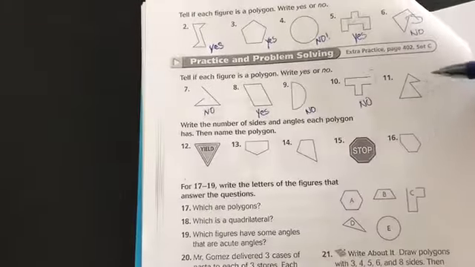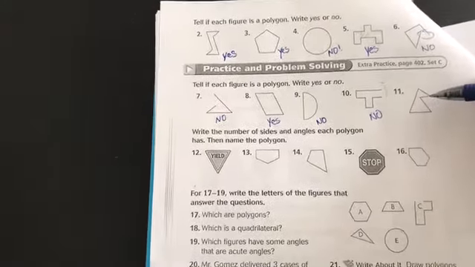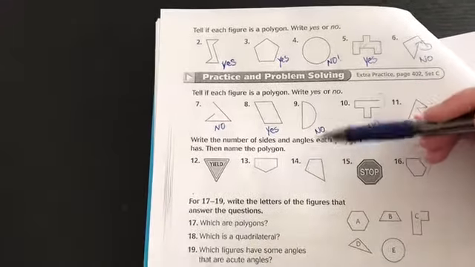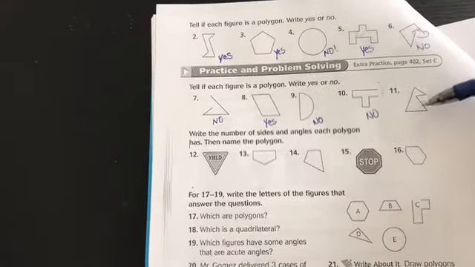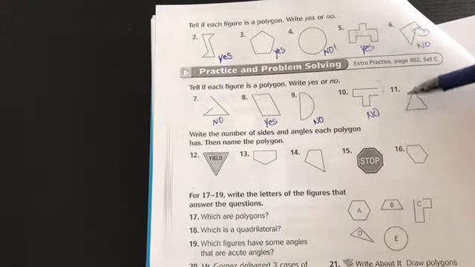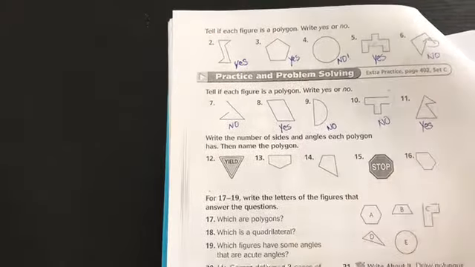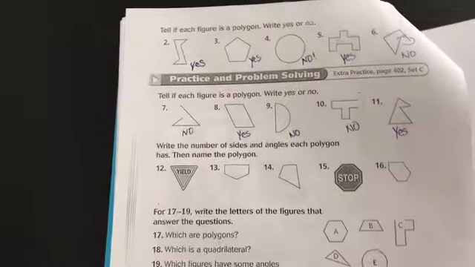Ooh. This one almost looks like 2 triangles put together. So does it have any curved lines? Nope, I only see straight lines. Does it have any gaps? No gaps, it looks like it's a closed figure. So I'm gonna say yes, this is a polygon.